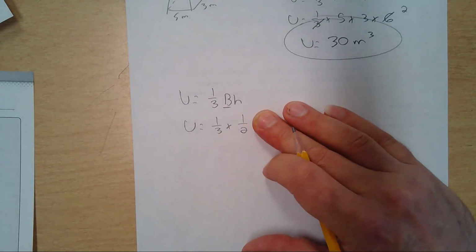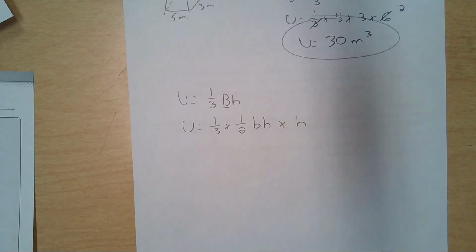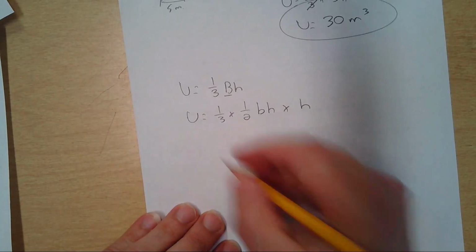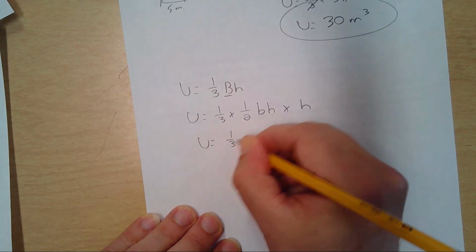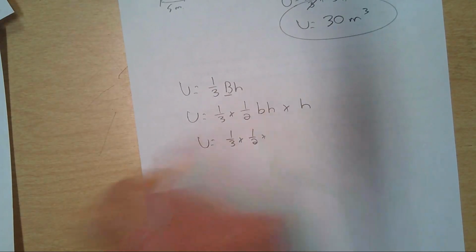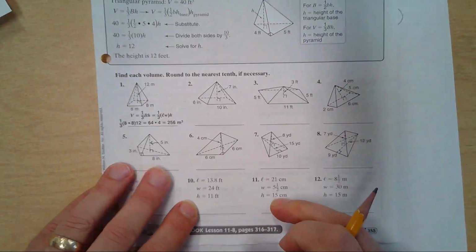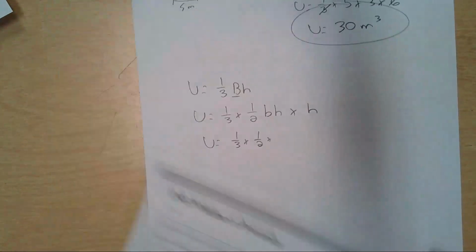So yes, we are multiplying a fraction times a fraction every time here. So plug in what I got. The base here, we call that 8. The height of the triangle is 3.